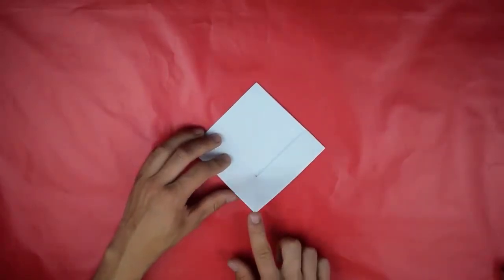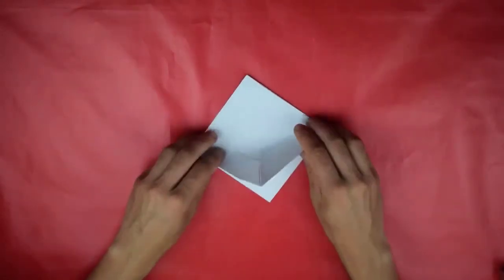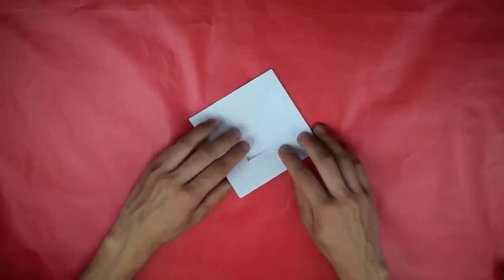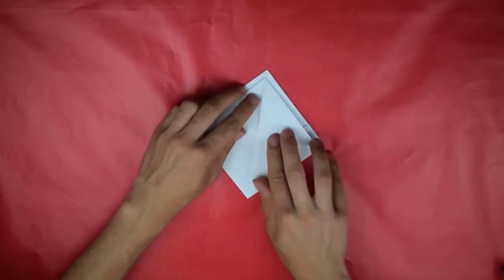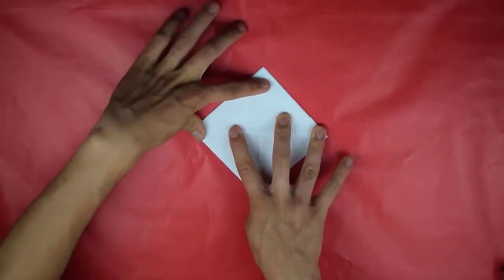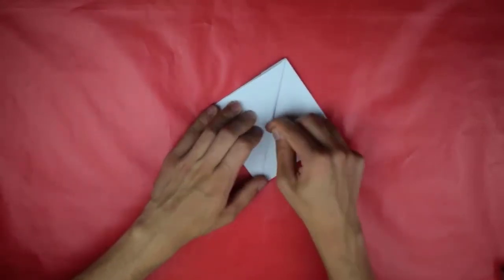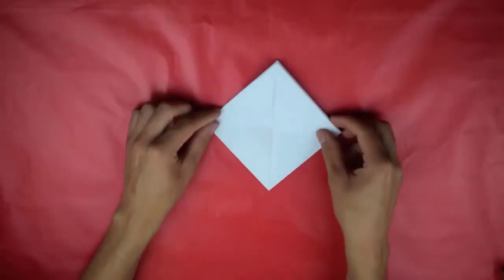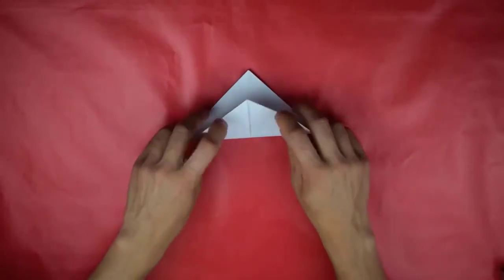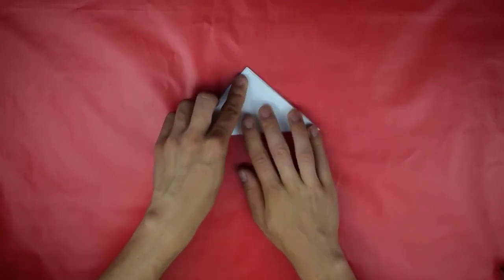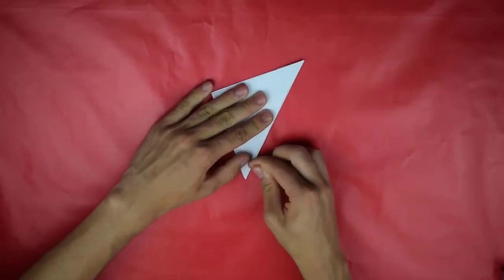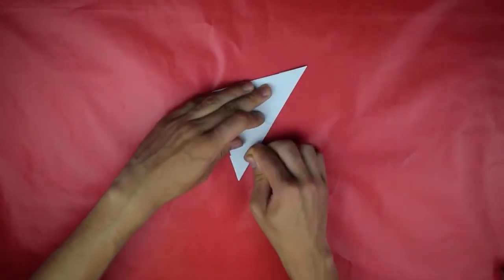So what we're going to do is fold this point up. Be sure to include these flaps on the sides in your fold. Alright, just like that. Fold that up, crease. Alright, now we're going to flip it over and do the same thing. Fold this to that. And crease.